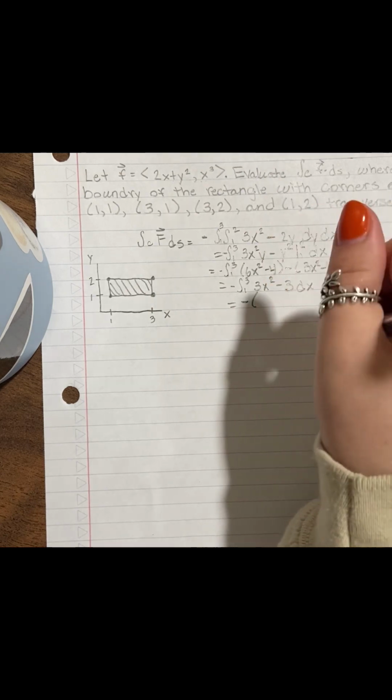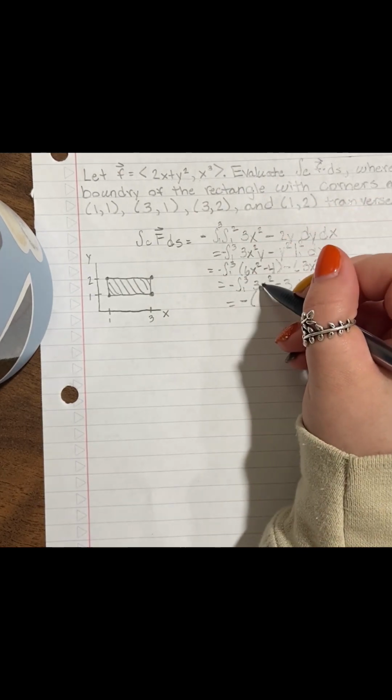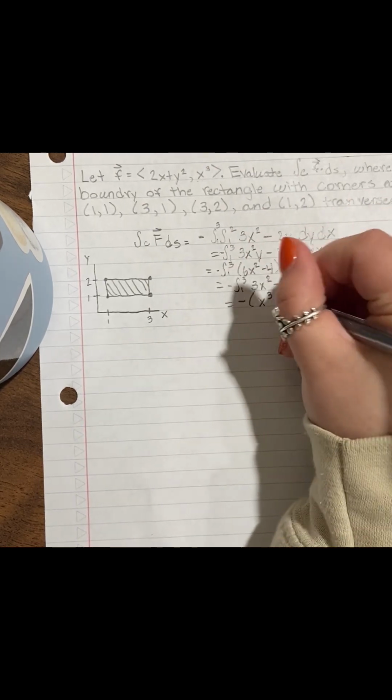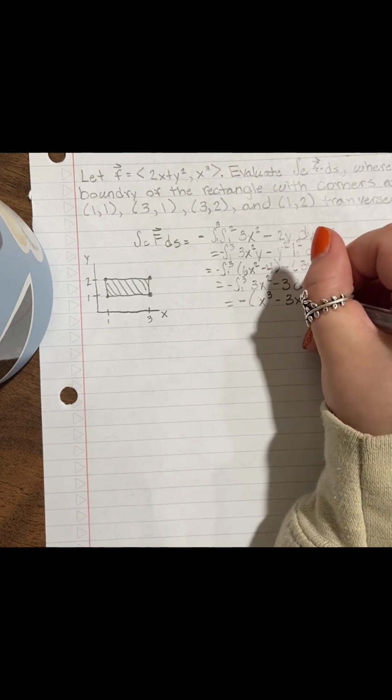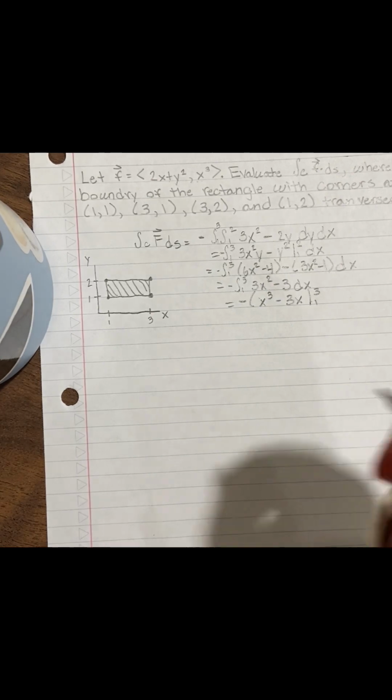So I'm going to leave the negative out front. And so this will be 3 times 1/3 x cubed, so the 3 and 1/3 cancel out to give you x cubed minus 3x, and you have to fill in your bounds.